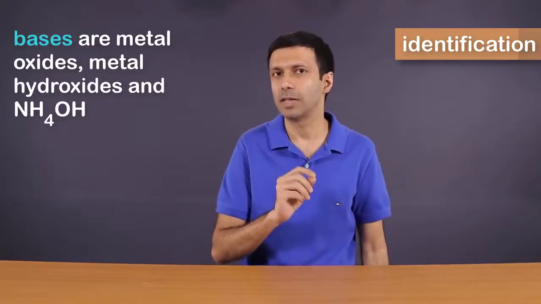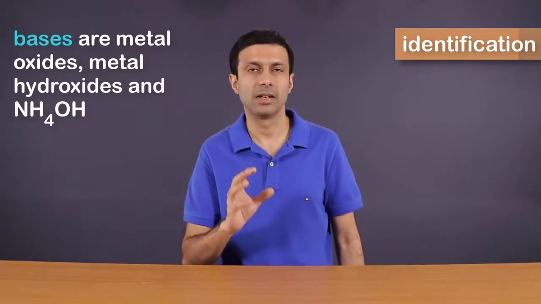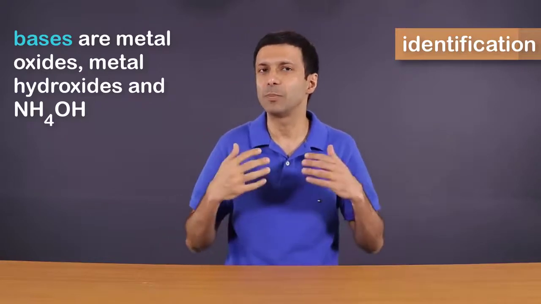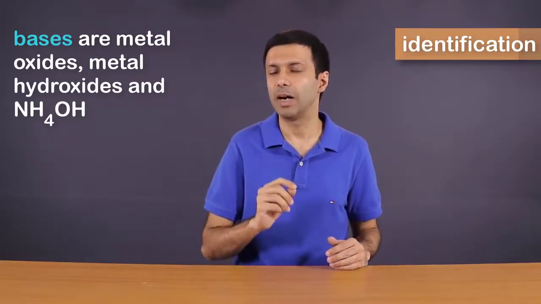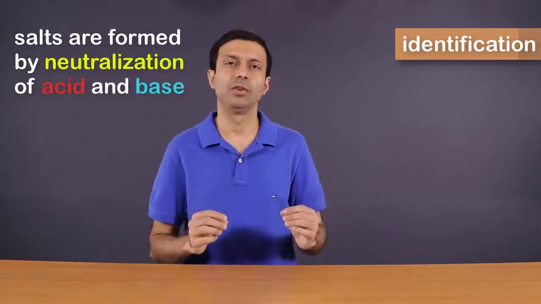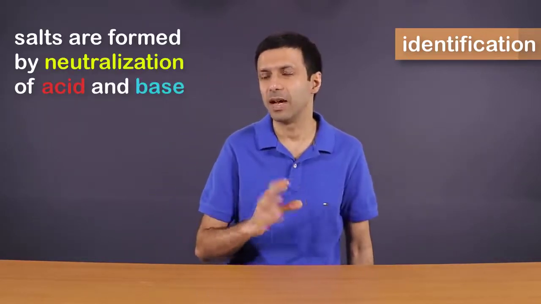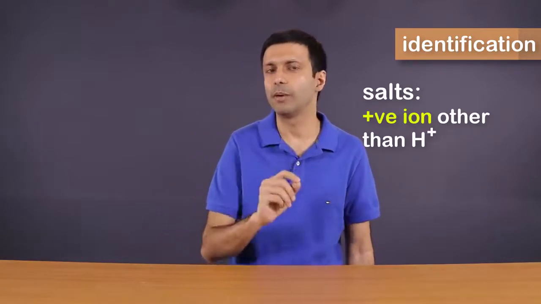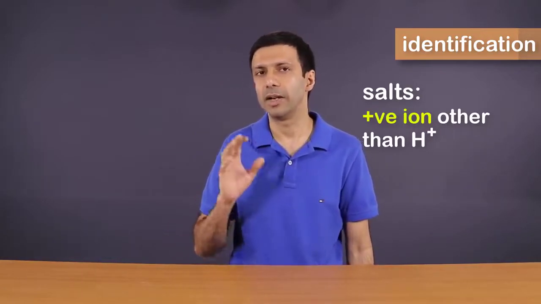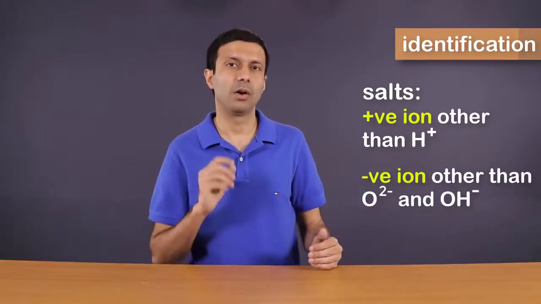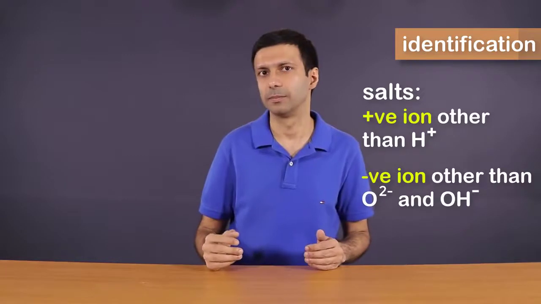Bases are metal oxides, metal hydroxides, and ammonium hydroxide. Ammonium hydroxide has a special mention since ammonium ion is not a metal. Salts are formed by the neutralization of an acid and a base. Now the simple rule to identify a salt is that it should contain at least one positive ion other than H+ ion and at least one negative ion other than oxide or hydroxide ion.